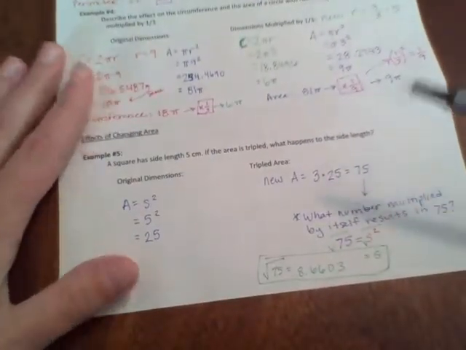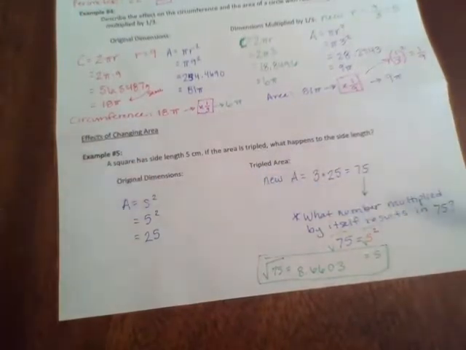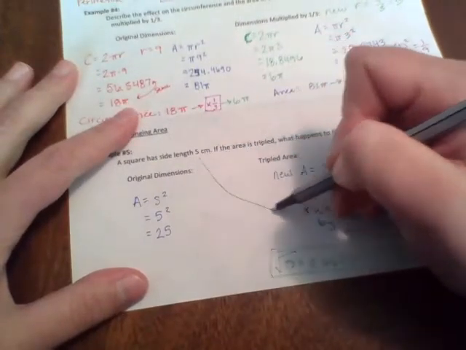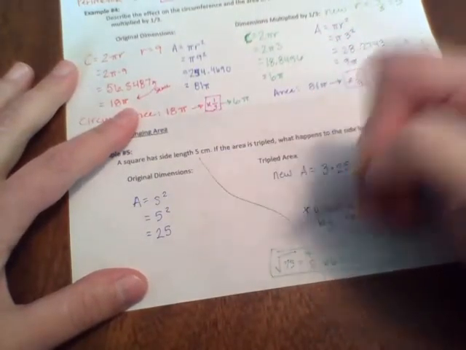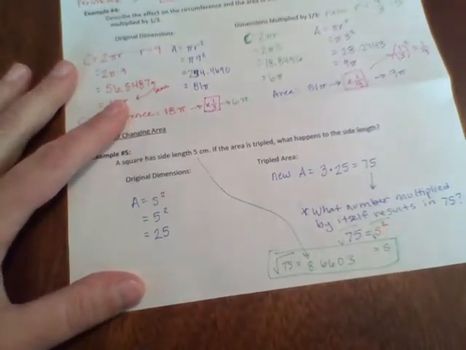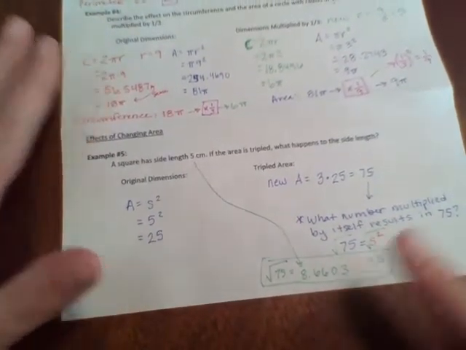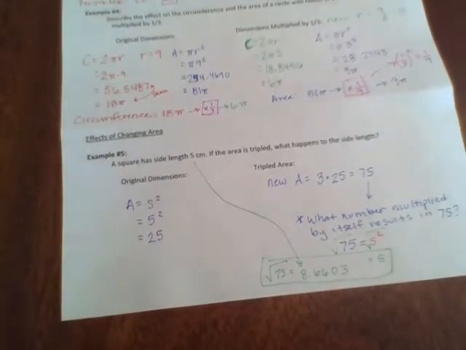All right, and so taking a look at tripling the area, okay, so multiplying by 3, what's going to happen with the side length is that it's going to move from 5 centimeters to 8.6603 centimeters. And so in order to get from 5 to 8.6603, you end up multiplying by 1.73.